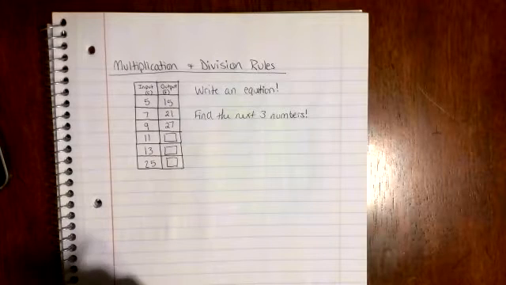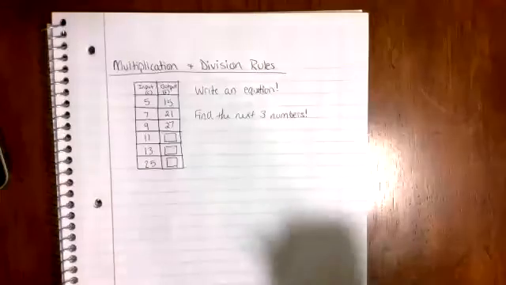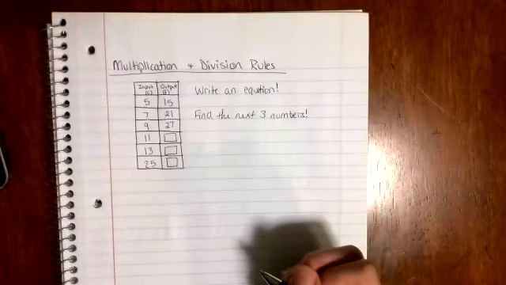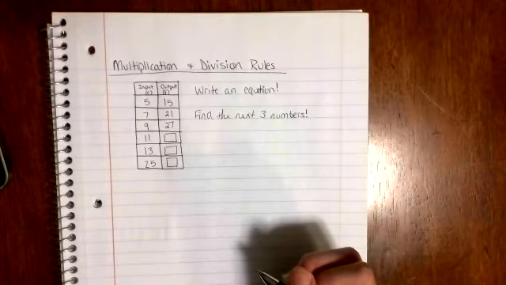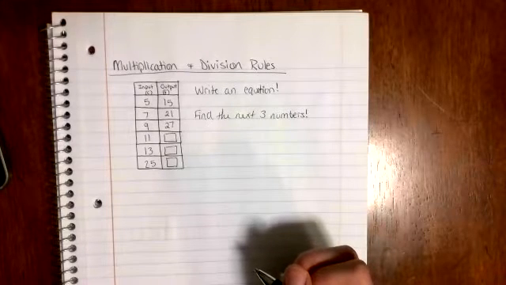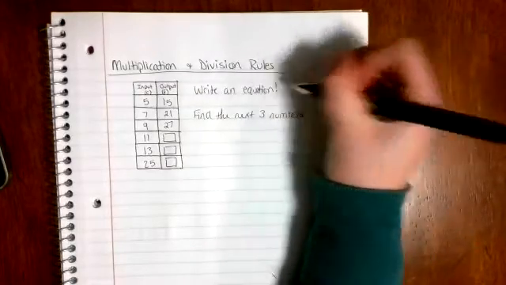Okay, so lesson 6 of chapter 7 is multiplication and division rules. Our previous lesson was over addition and subtraction. So you're going to see very similar problems to that lesson, only we're going to be looking more at solving using multiplication and division and just using those operations instead.